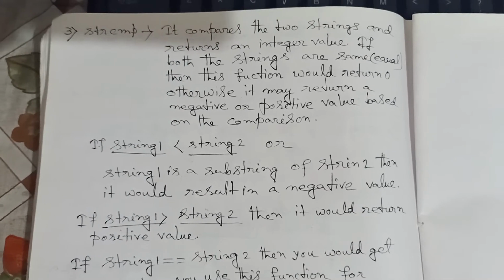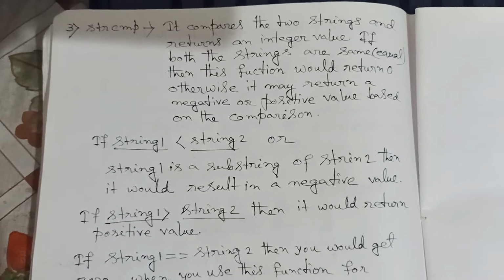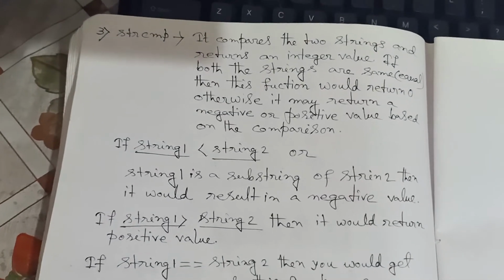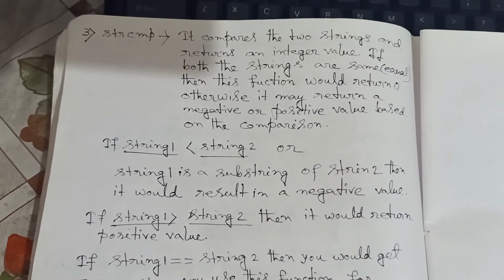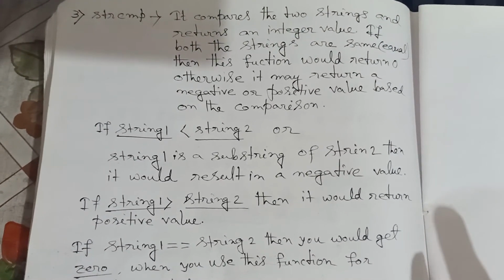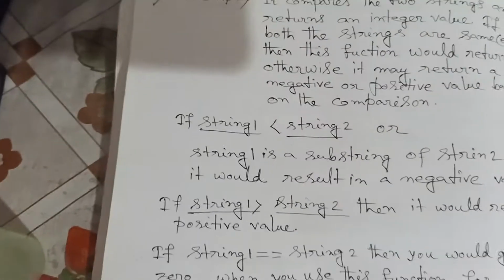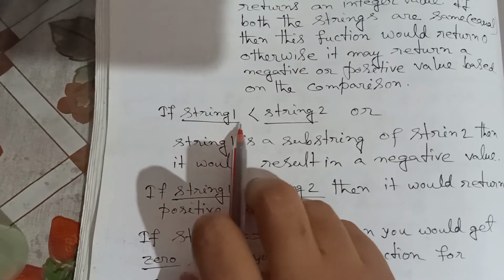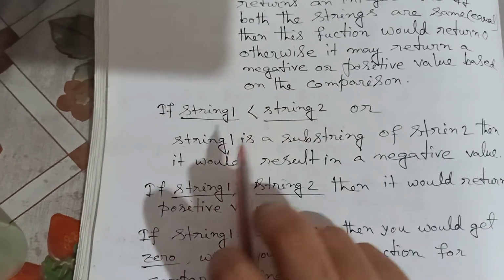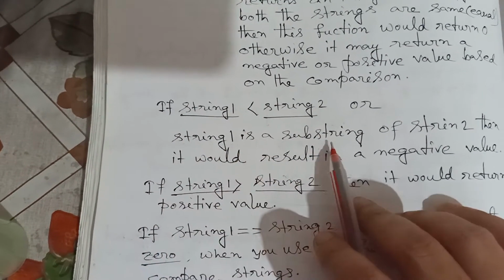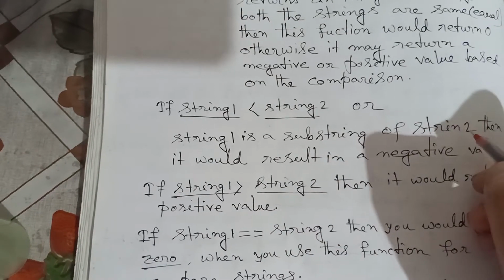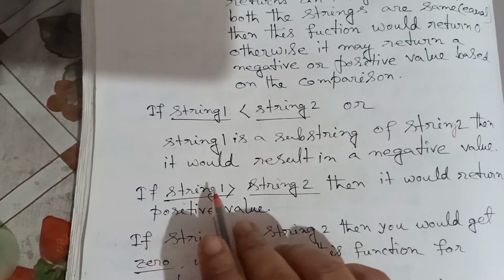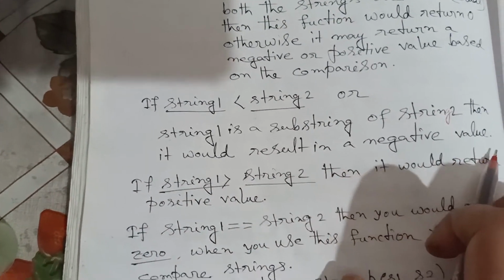Otherwise, it may return a negative or positive value based on the comparison. So if string 1 is less than string 2 or string 1 is a substring of string 2, then it would result in a negative value.